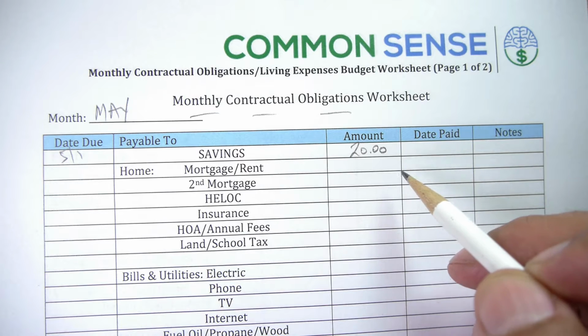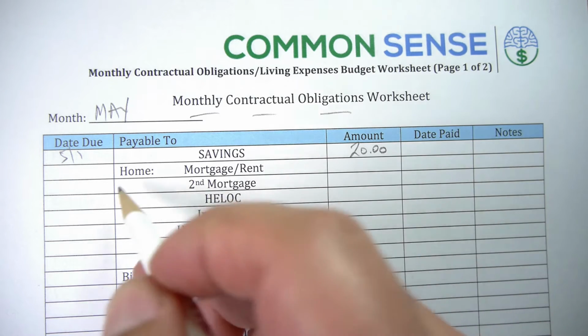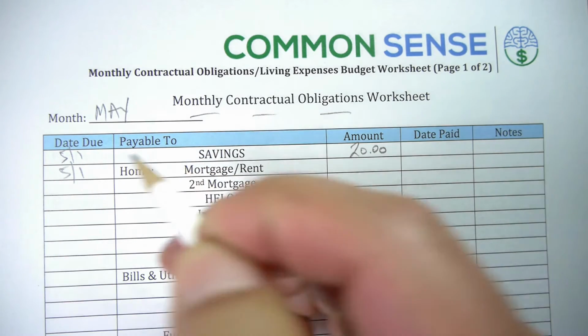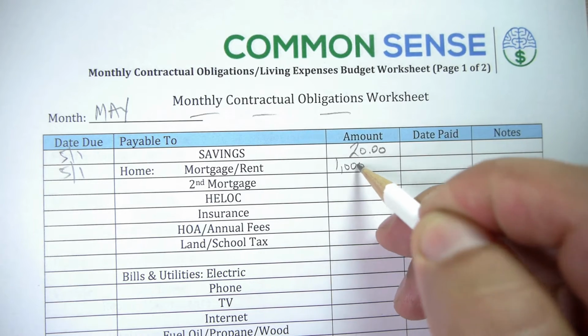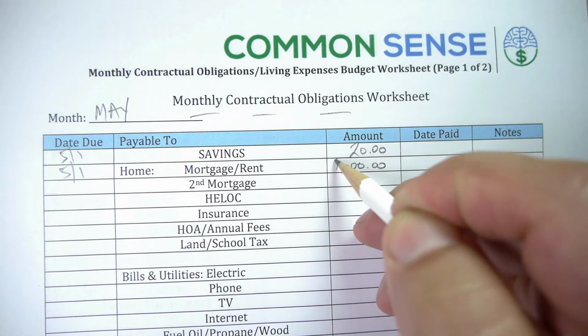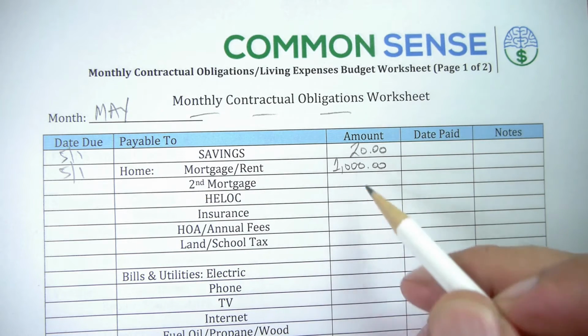If you're ahead of most people. If you're like most people, the mortgage is going to come due on the first, or your rent, and that's what we want to put in there. Let's say we're going to have $1,000 for a mortgage or rent payment. We're going to record that here.